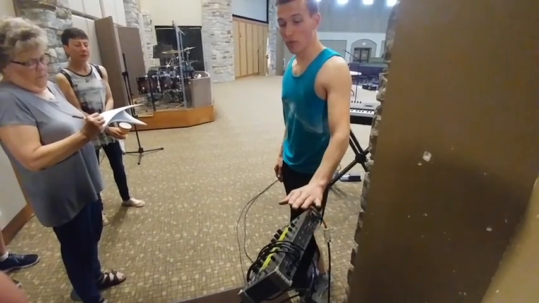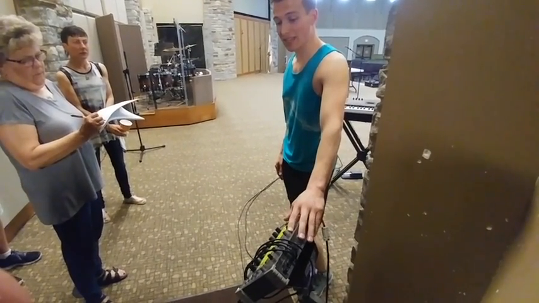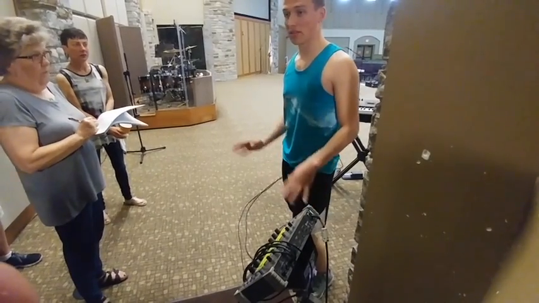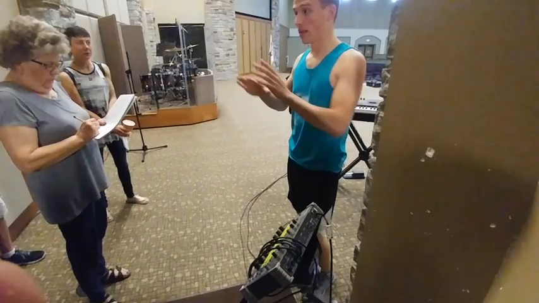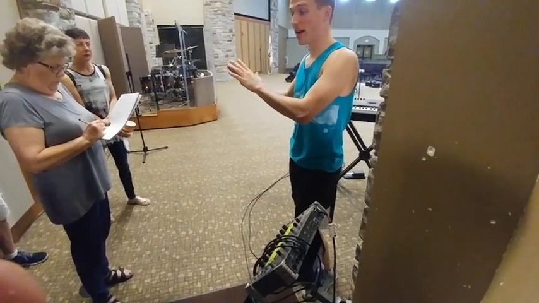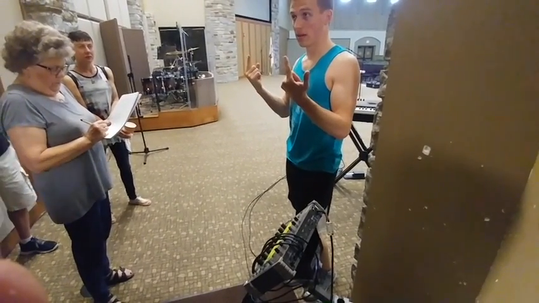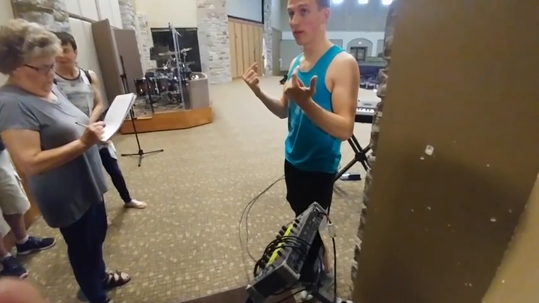All right? So this is another system that gets handled, but think of it as two separate things. Monitors are how musicians can hear the mix, and the main mix is how the sound guy and everyone else can hear the mix. All right? Does that all make sense so far?